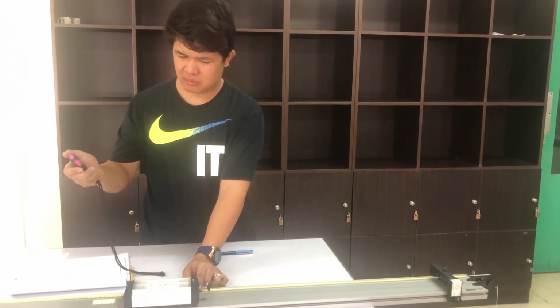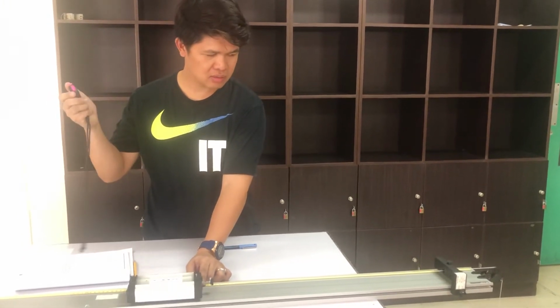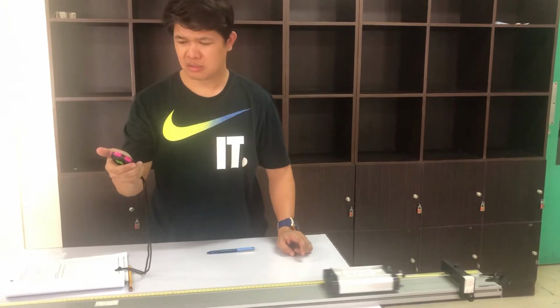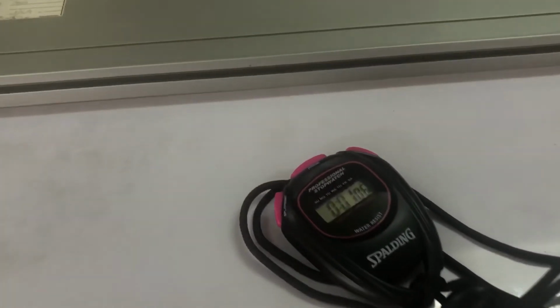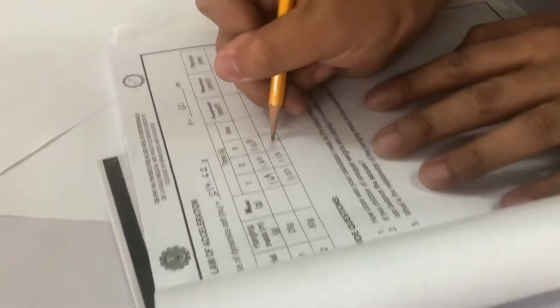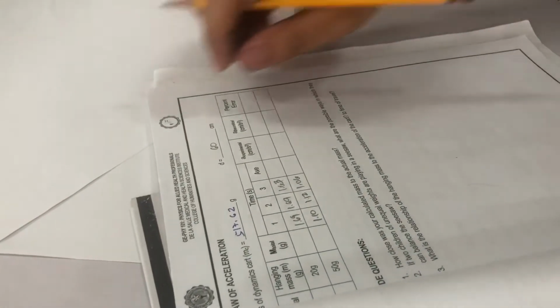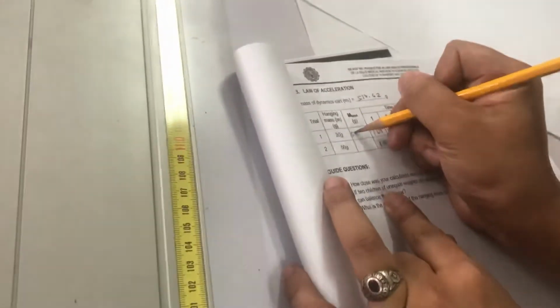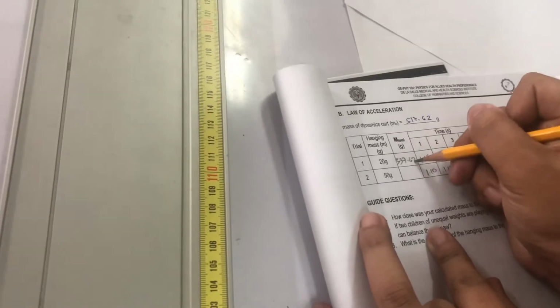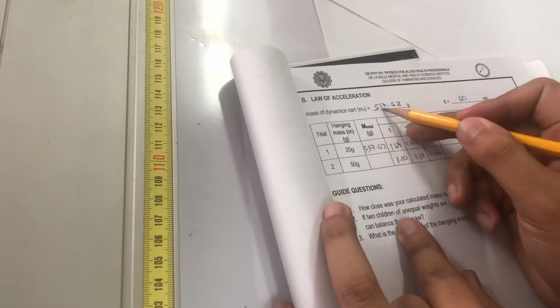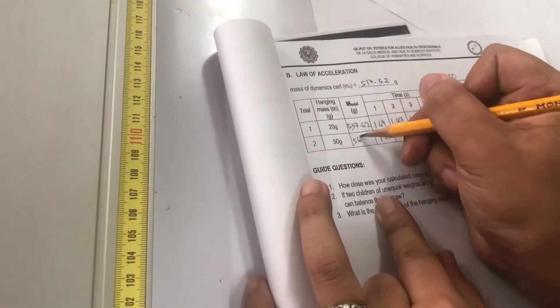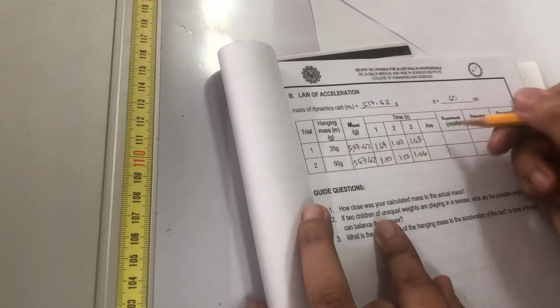Okay, 1, 2, 3, start. Okay, this is 1.06. So I will use the 1.06, but again, I'm not sure if this is the right data. So the total mass is simply the sum of the two. This is 517.62, plus 20, so this is 537.62. And then this one is 50 plus 517, so that's 567.62.